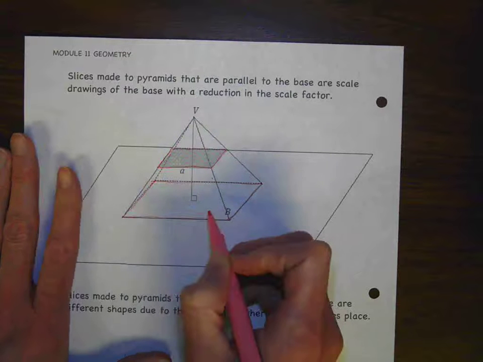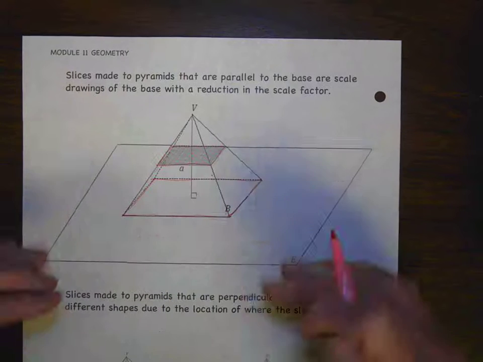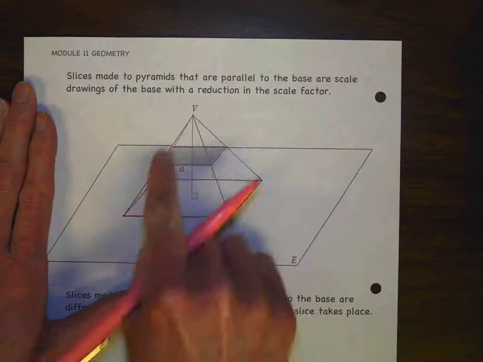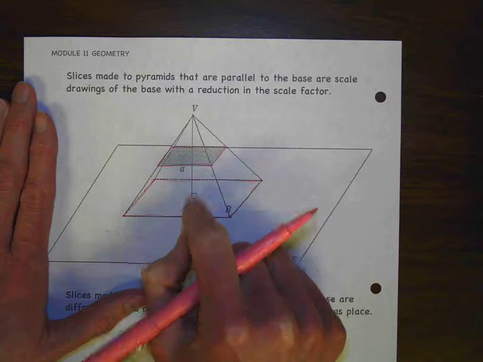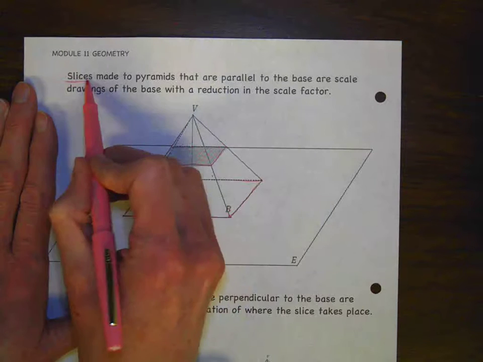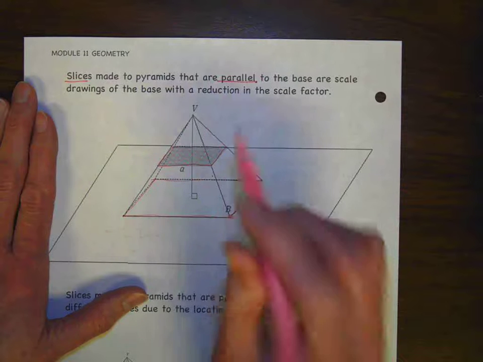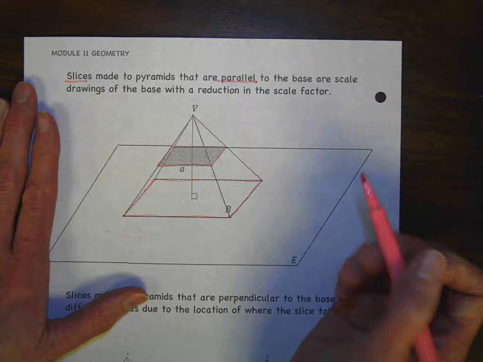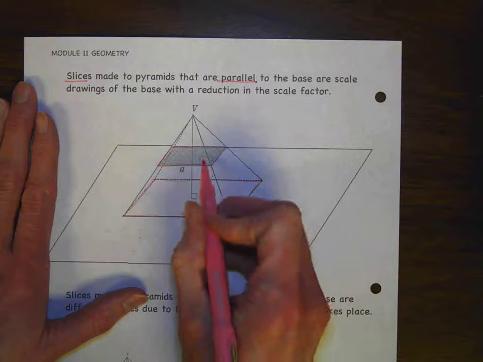So this pyramid is a rectangular pyramid, and the coolest thing, if you think about it, is as you move up the pyramid, the actual surface area of the rectangle that would be there as a result of the slice is getting smaller. So what I want you to think about, when you're making slices that are parallel in a pyramid, is that the actual shape that results, because that's what we're looking for, is the exact same shape, except it's a reduction.